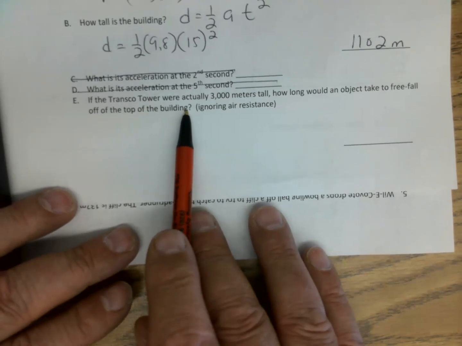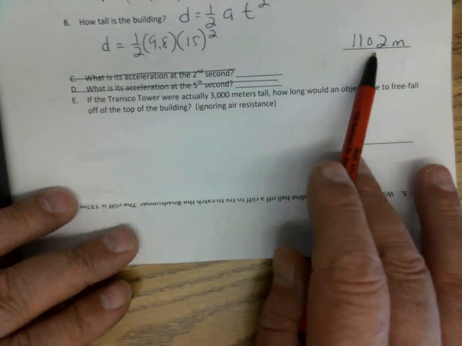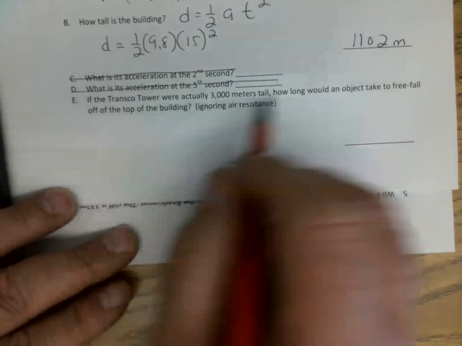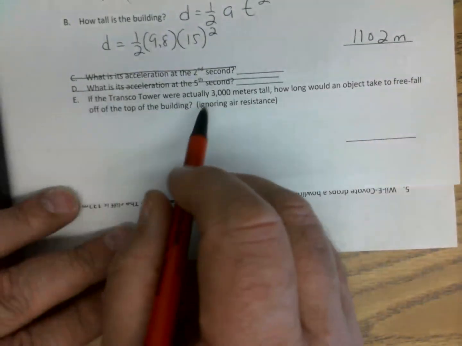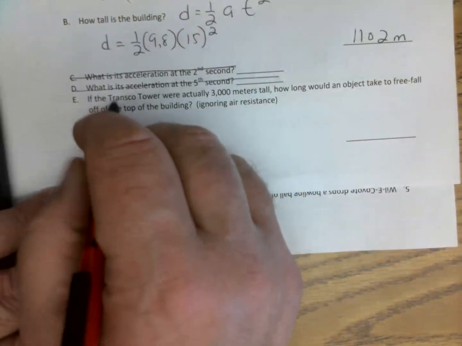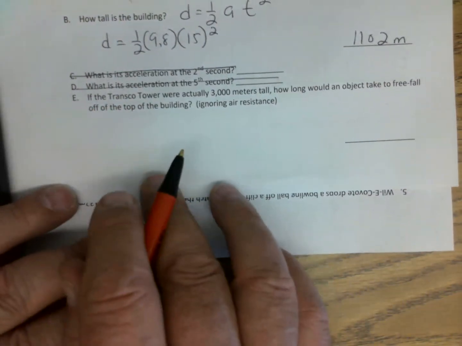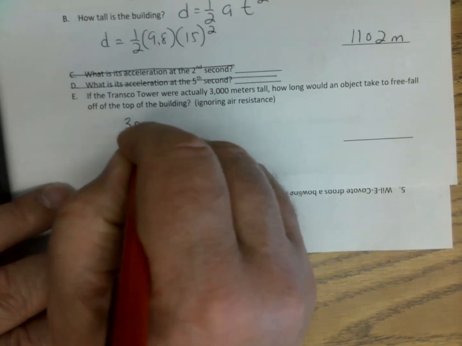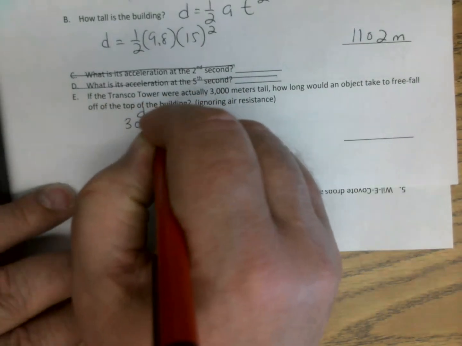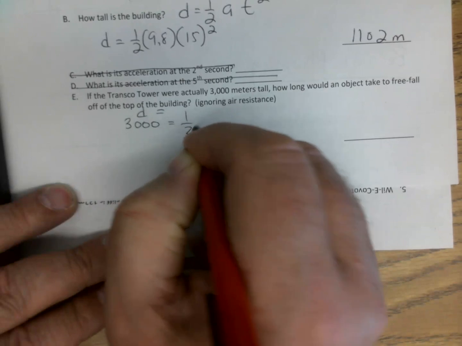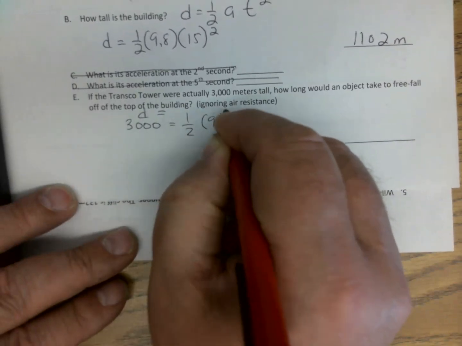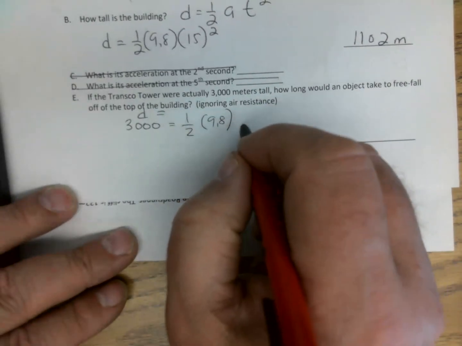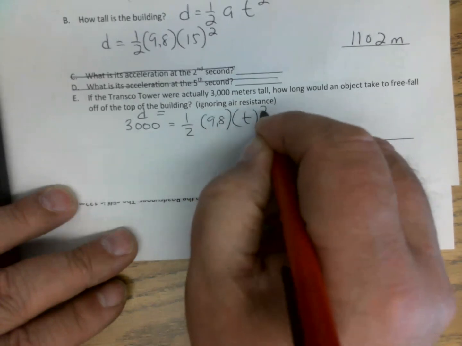Okay, so if it was actually 3,000 meters, which is pretty high, 3 times as tall, and it wants to know how long. Okay, so distance, 3,000, that's d, and then 1/2 times acceleration, 9.8, and then t squared.